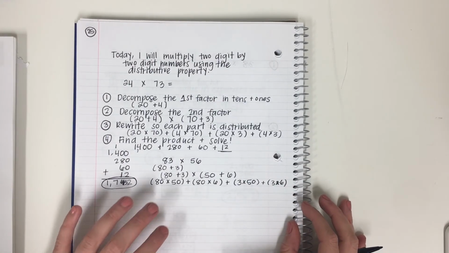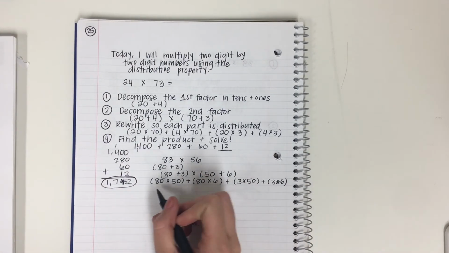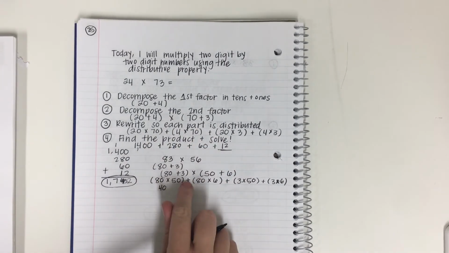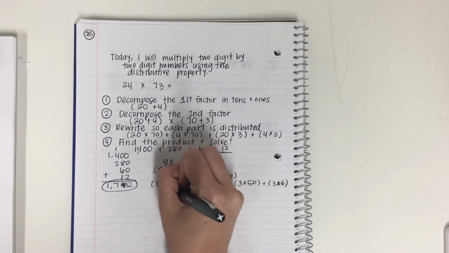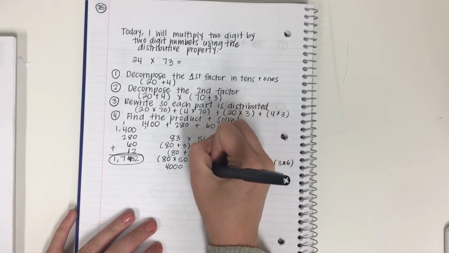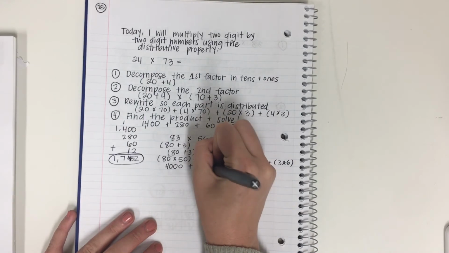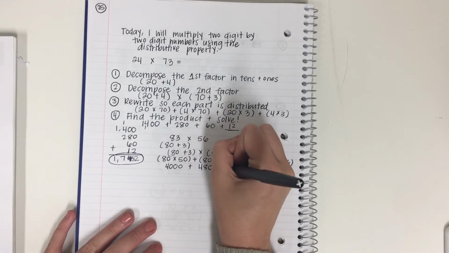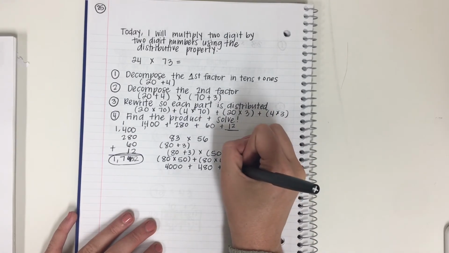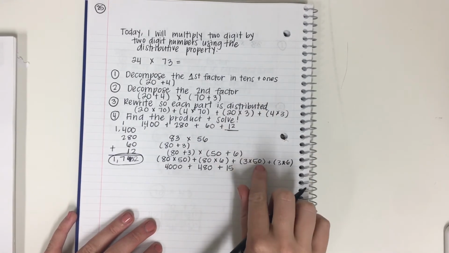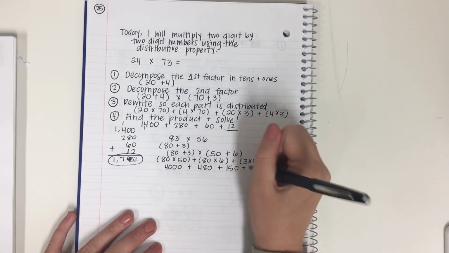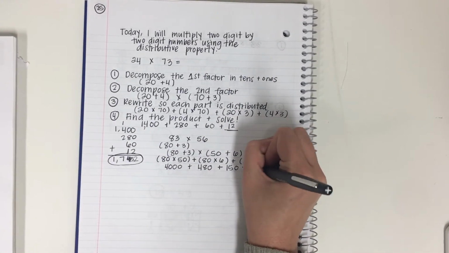So now we need to multiply and add. So 8 times 5 is 40. Add 2 zeros, we have 4,000. Plus 8 times 6 is 48. Add a 0, 480. Plus 3 times 5 is 15. Good. Add a 0. Plus 3 times 6 is 18.